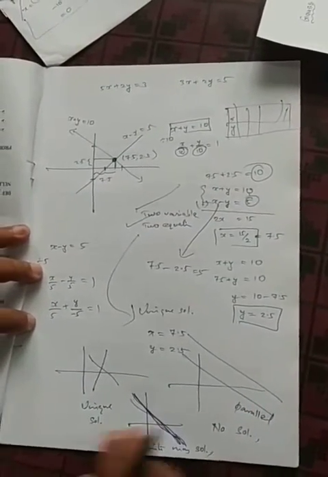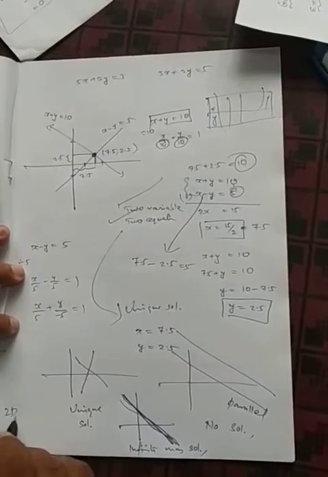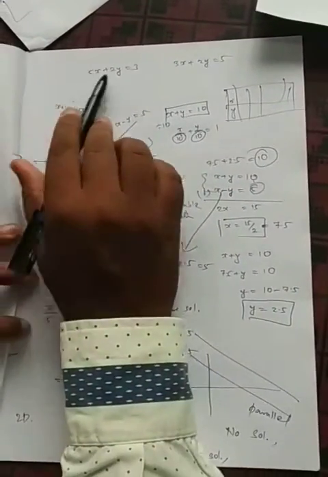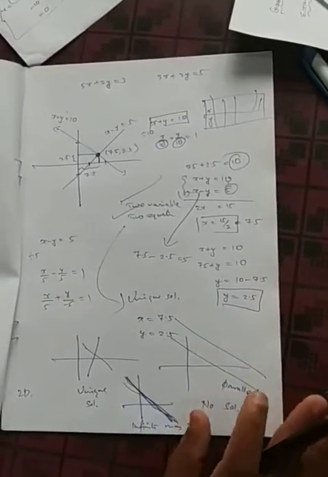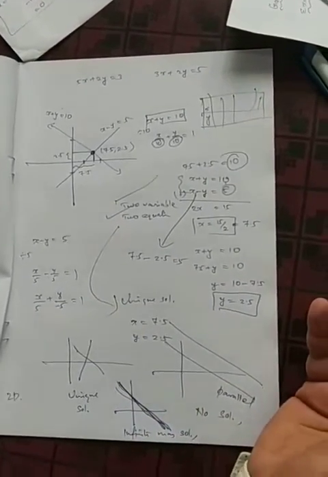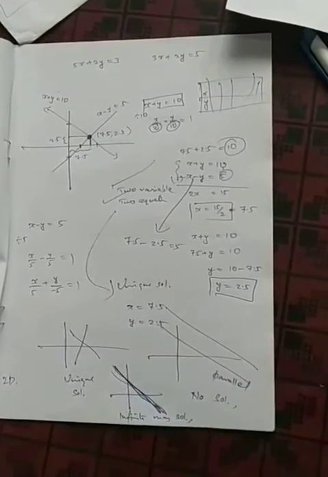That's the 3 cases for 2 dimensions, because you are using x and y. For that reason it's 2 dimensions, so it has 3 cases. If you are doing a 3 by 3 matrix, you will get 3 dimensions, a 3D image will come. There we have some more cases that we'll see.